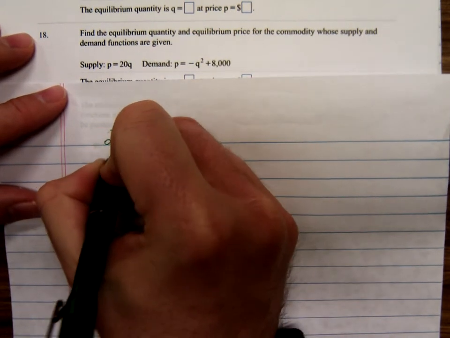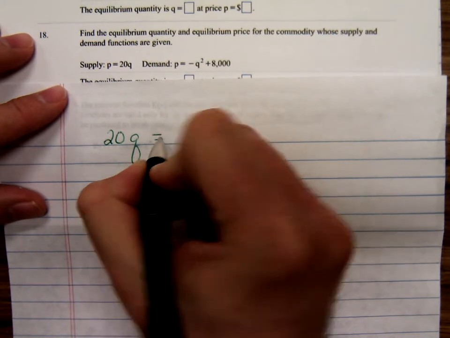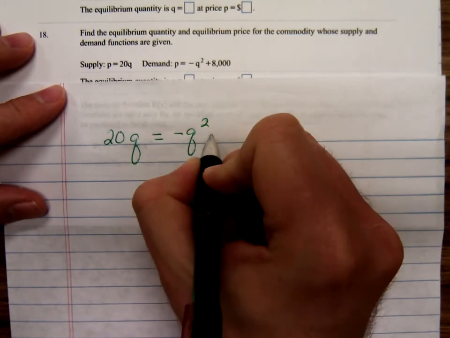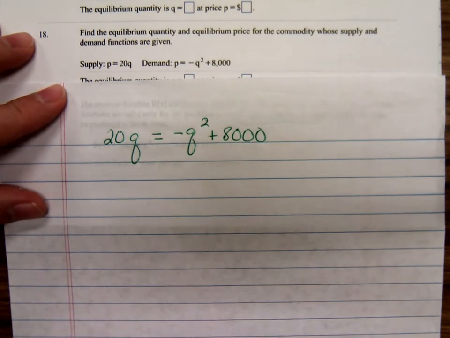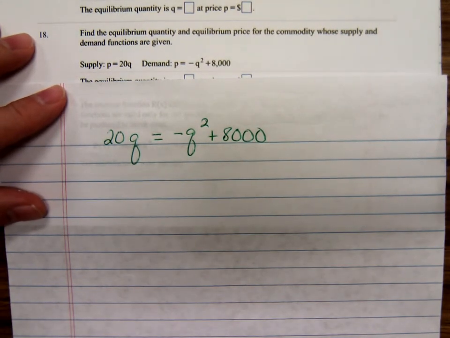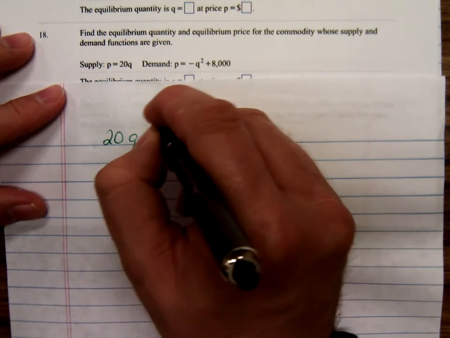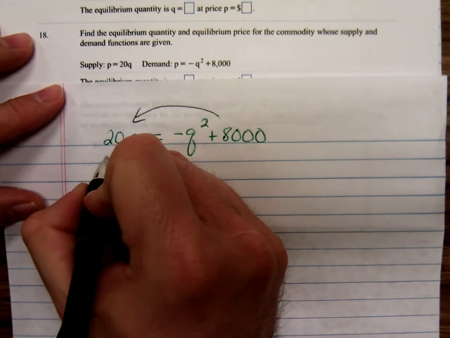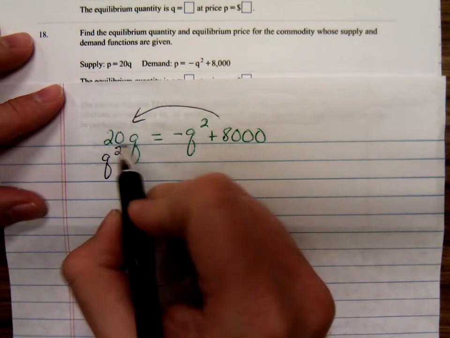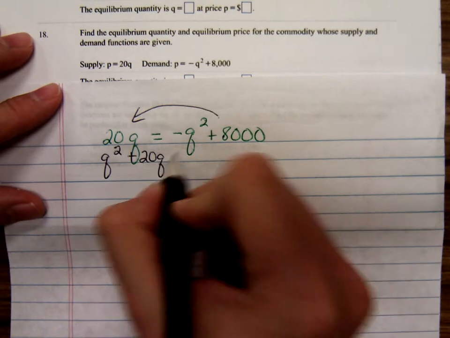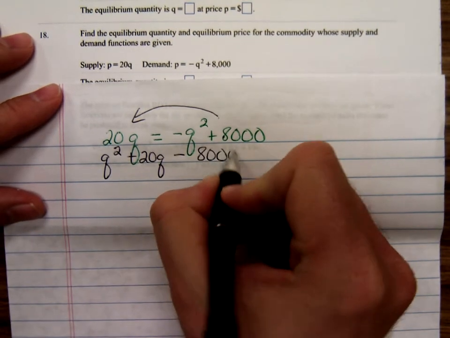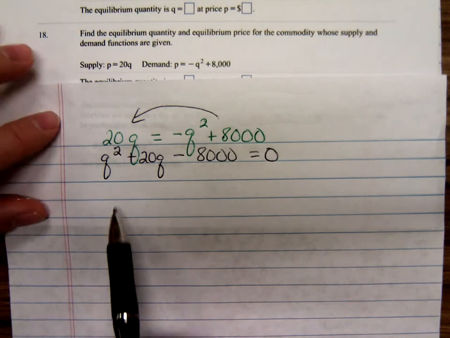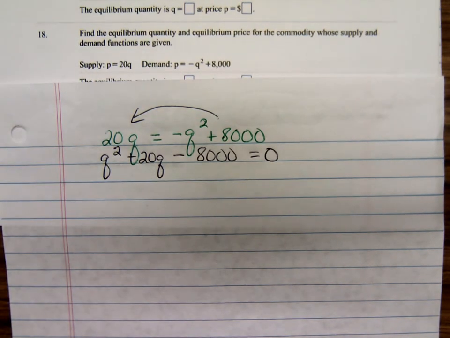So 20Q equals negative Q squared plus 8,000. To solve this equation, I'm going to get a 0 on one side. So we have Q squared plus 20Q and then minus 8,000. I'm about to do factoring to solve this. I remember doing factoring at some time in your life.